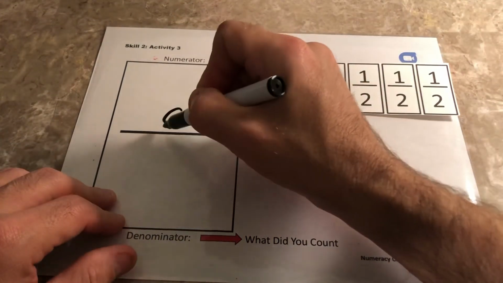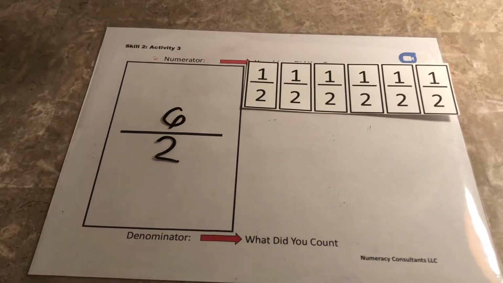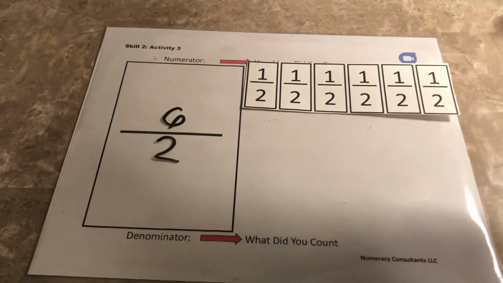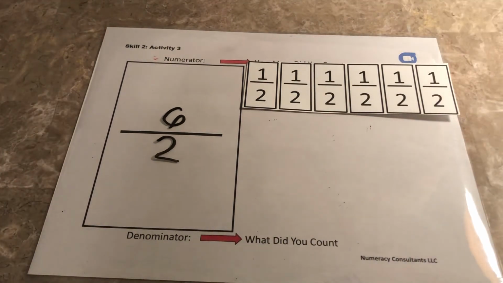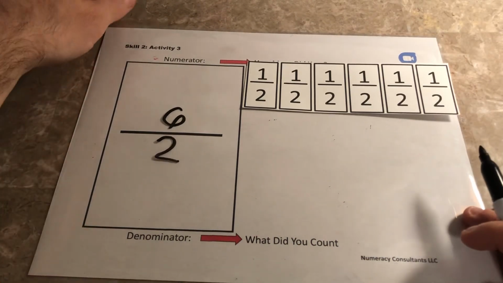We have 6 halves. And we're not worried about saying this is an improper fraction because all this is a counting number right now. We're going to teach them about improper fractions in the next few lessons, but right now we're building a foundation, planting seeds. They're like, oh yeah, 6/2, that just means it's my counting number. That's what I have. So 1/2 or 2/2 or 6/2 isn't really going to matter to them because it's just a counting number, okay? And that's what skill 2 activity 3 is.